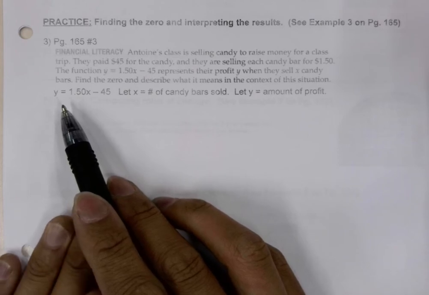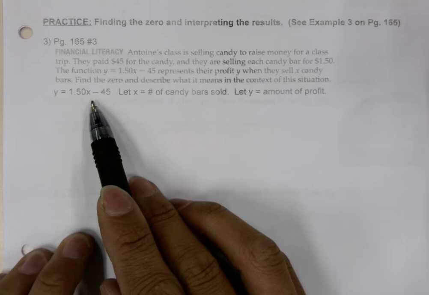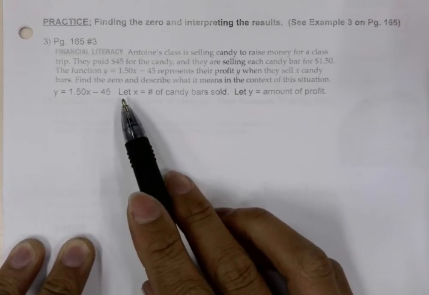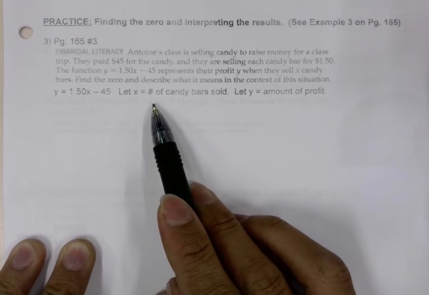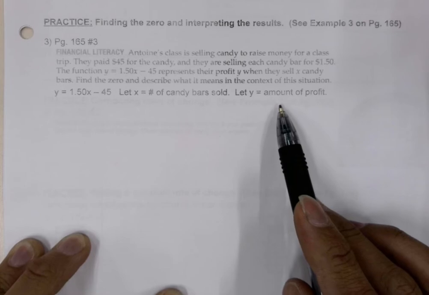Our function is y is equal to 1.50x minus 45, and we are letting x equal the number of candy bars sold. Let y equal the amount of profit.